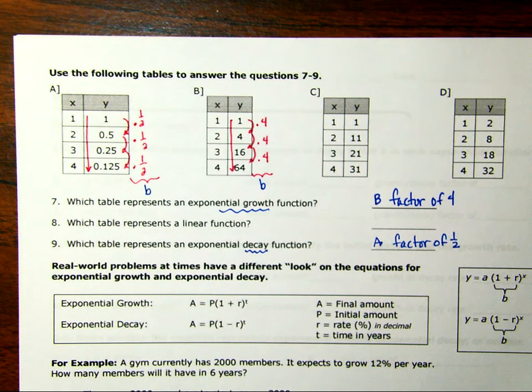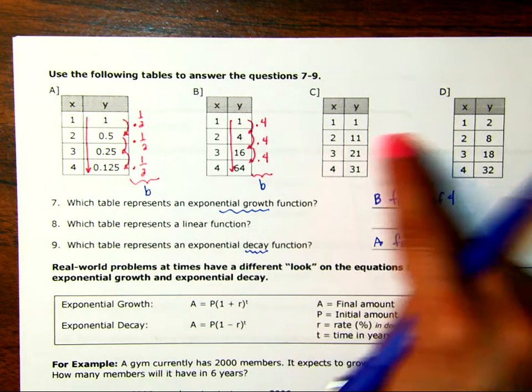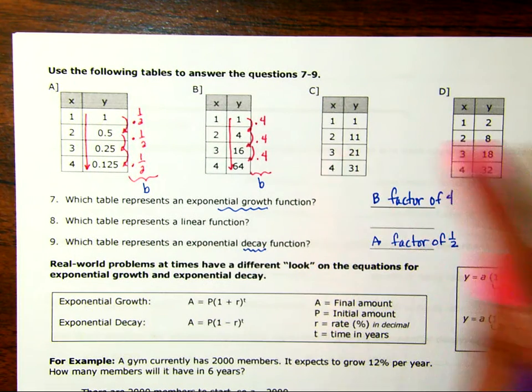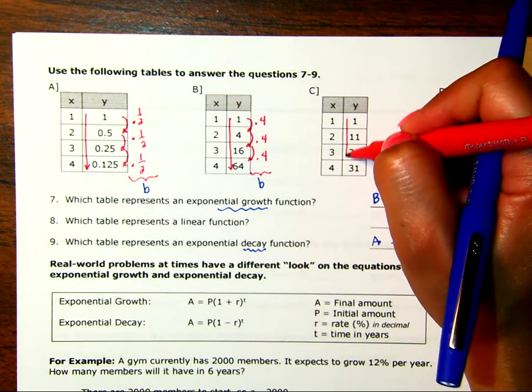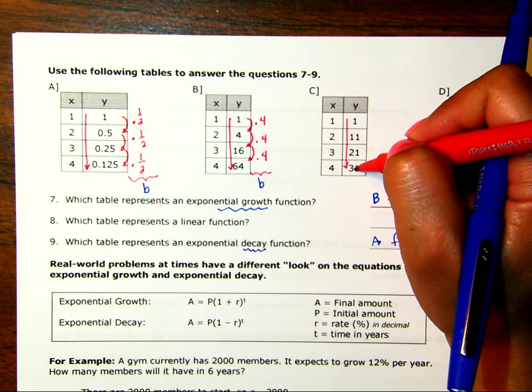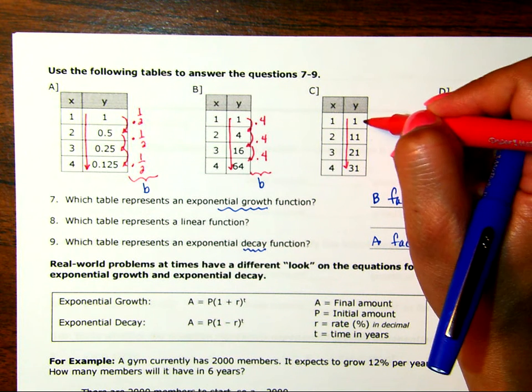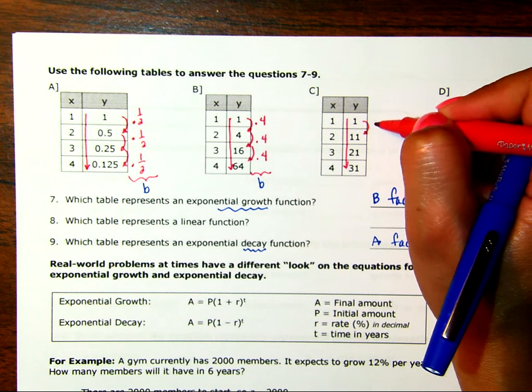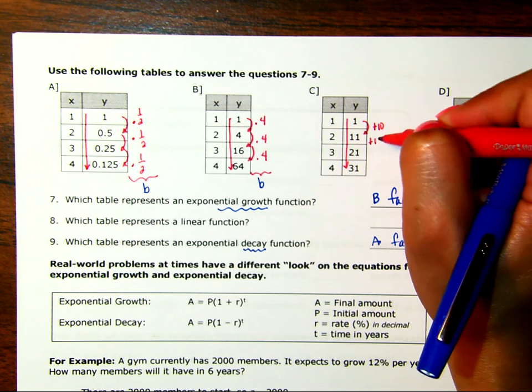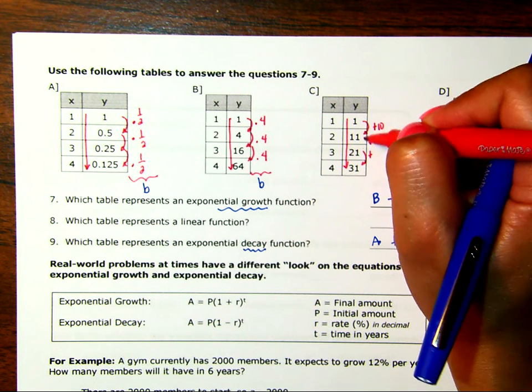And our last one, it's either between C and D. Okay, I'm hoping it's C. Let's find out. My numbers are definitely growing as x increases, and my y is also increasing. But I'm not multiplying by the same number. Oh, I noticed that I'm adding the same constant number, which is 10. Every single one keeps increasing by 10.